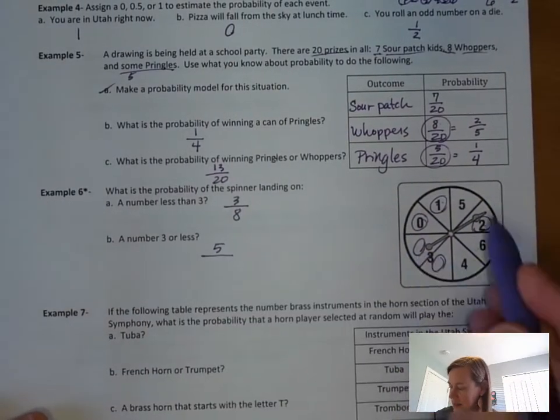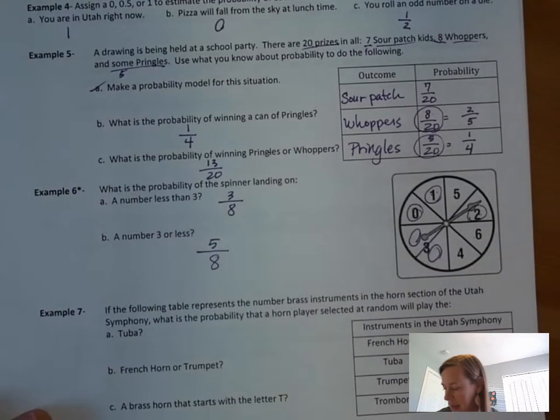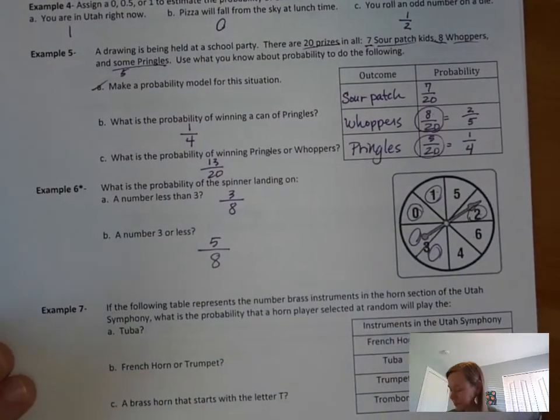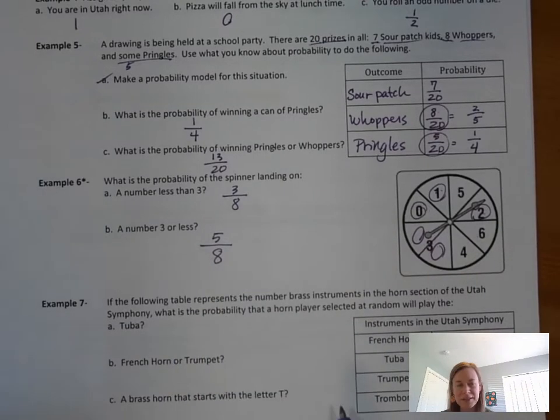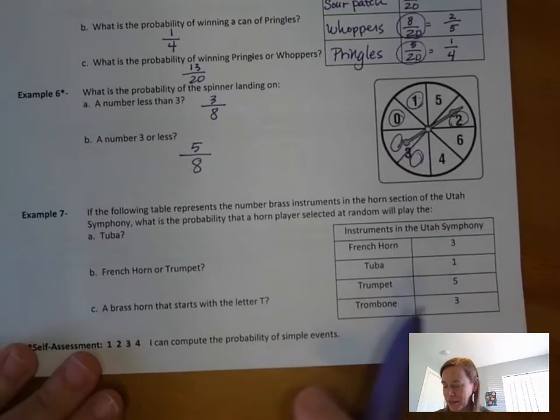Okay, and it's still out of a total of 8 different outcomes. And okay, so we're done with that one. Let's go to example 7.